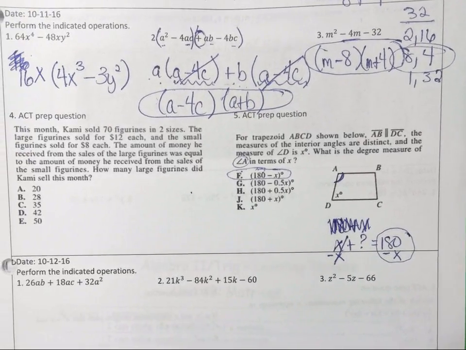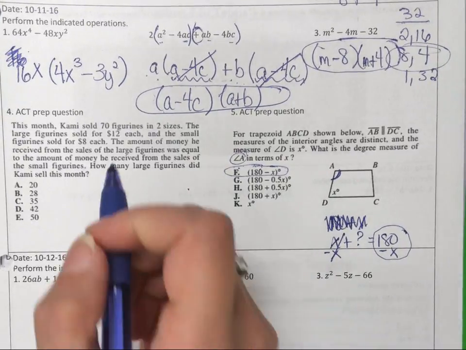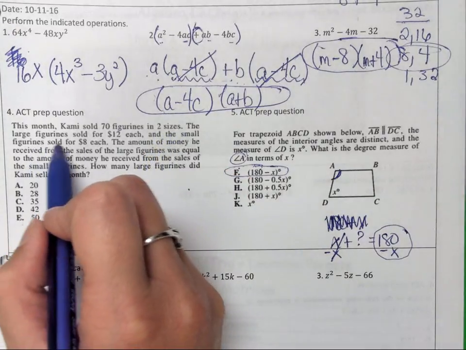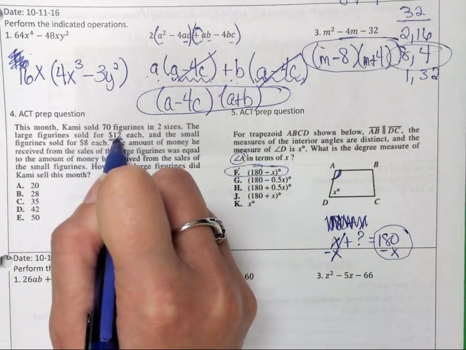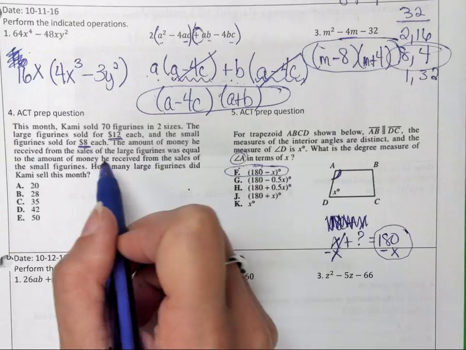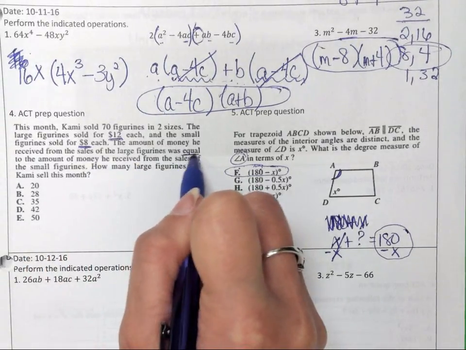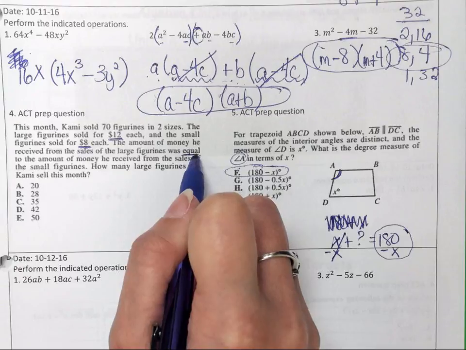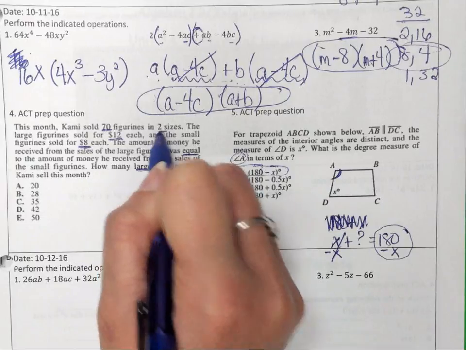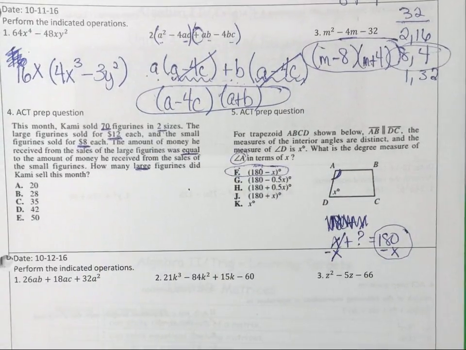Alright. So let's look at this one. This month, Cammie sold 70 figurines in 2 sizes. The large figurine sold for $12, and the small figurine sold for $8. And the amount of money they received was equal from the sales. How much are the large figurines? So let's look at all our numbers. What kind of numbers do you see first? 70. And the 2 sizes, right?